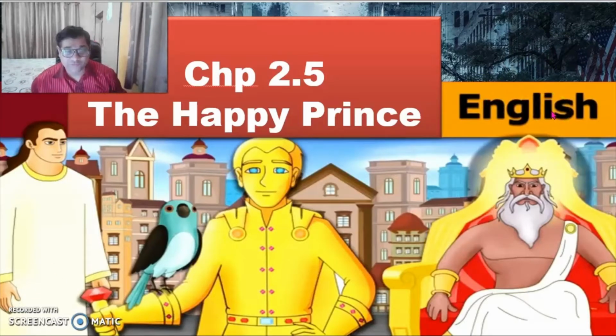Today we'll be looking at a very beautiful story, that is chapter 2.5, The Happy Prince. Here you can see the picture of a statue of one prince with a little swallow bird and an angel and king or God. This is God here, an angel here, and this is the prince. Alright, let us see what is there in this lesson. It's a very beautiful lesson, children. You are going to enjoy it.